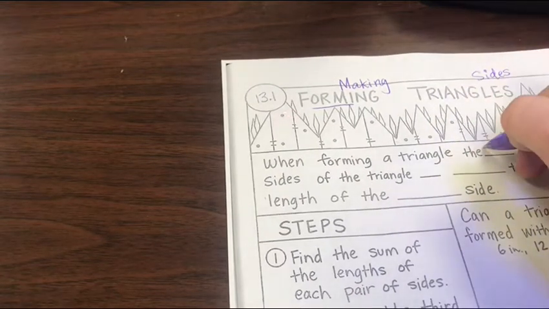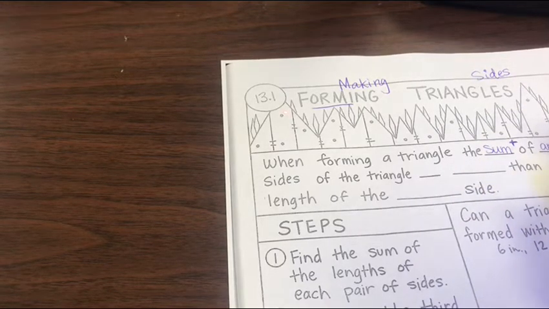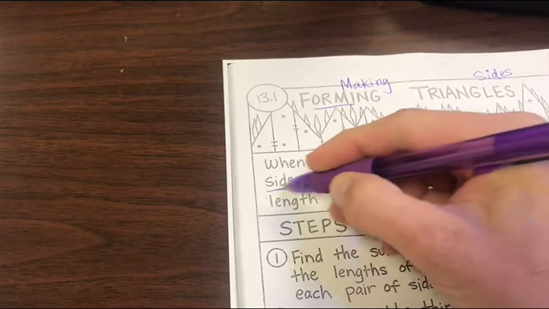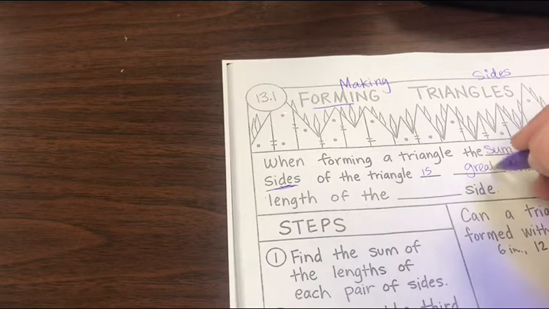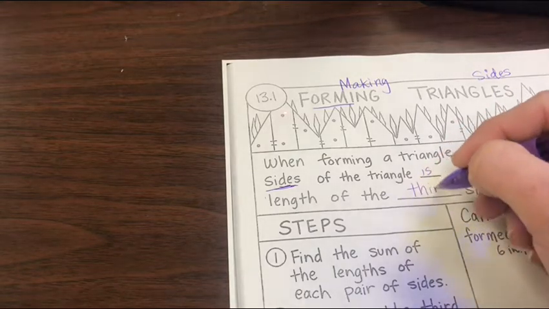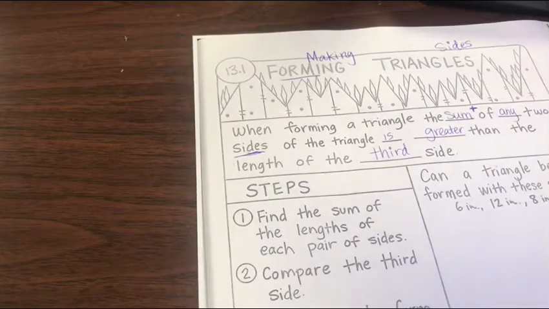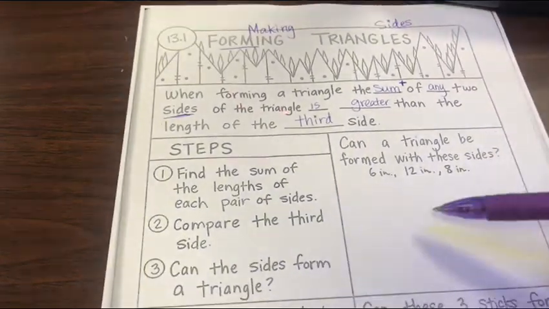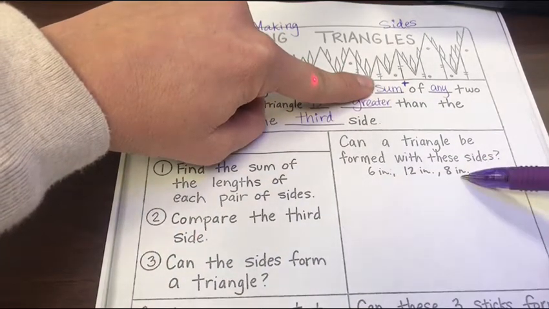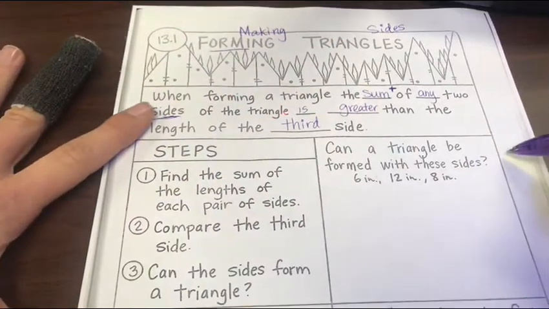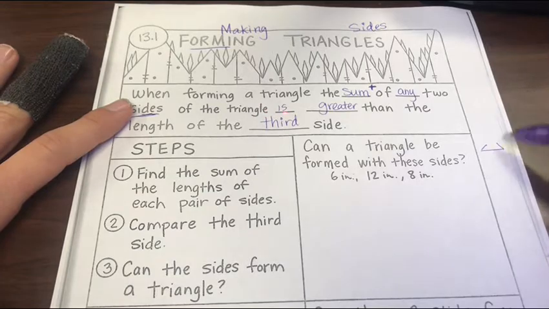the sum, which means to add, right? So the sum of any two sides of the triangle is greater than the third side. So if you pick two of these, the sum of these has to be greater than the third side, or you're going to have a triangle that looks something like this and can't reach. These two might be too small.